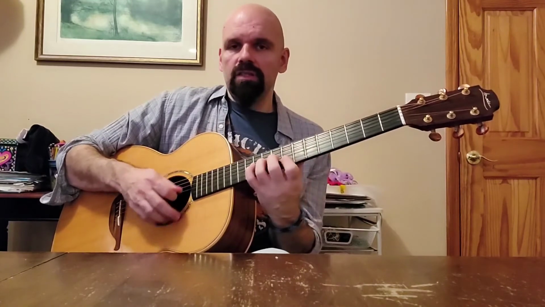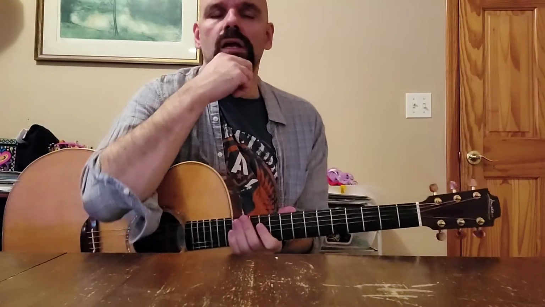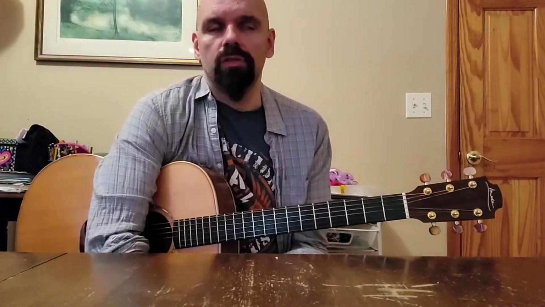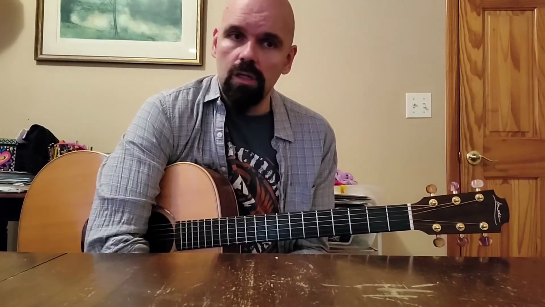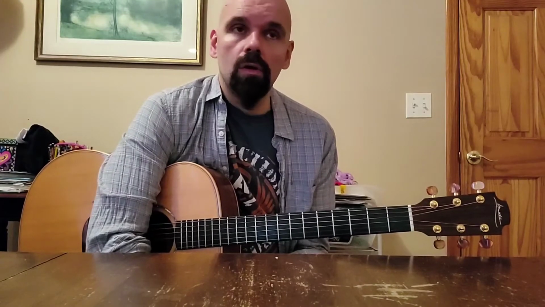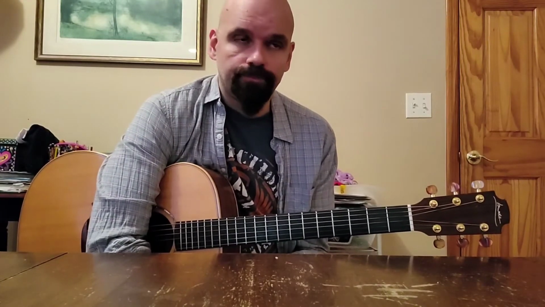But you see all the little different things you can do using contrary motion with B flat 6 and F7 diminished. It just makes the chord melodies much more interesting.